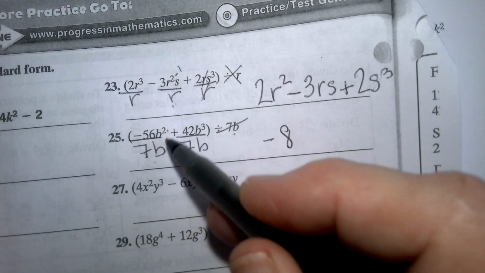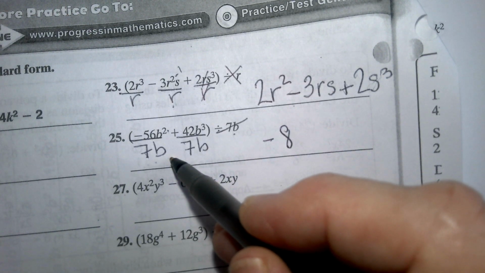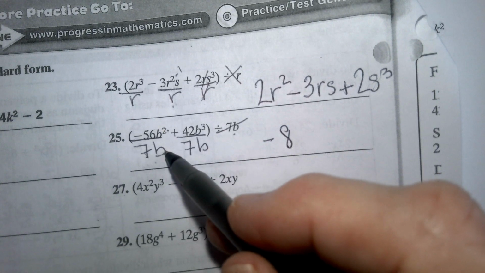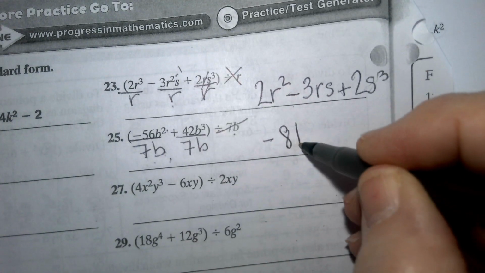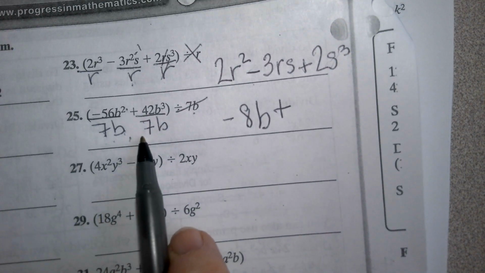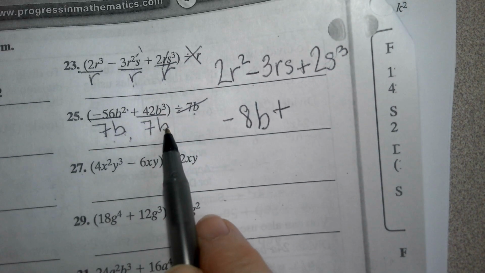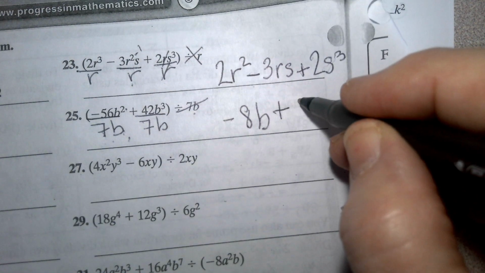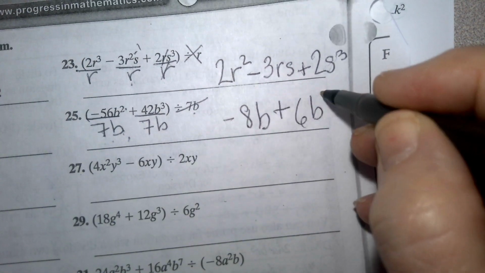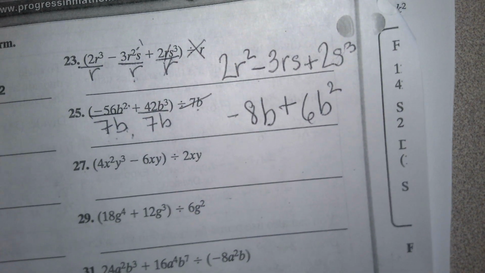2 b's, take away one of them. It's going to be b to the what? B to the first. And then plus 6b squared. 6. You're right. 3 of them, canceling out one of them, we're going to have 2 left. So 6b squared. Are these pretty easy? Of course.